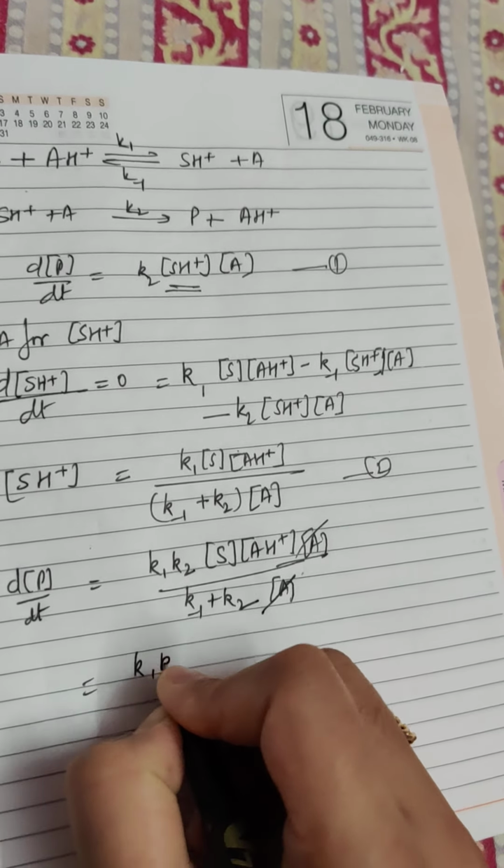This is all constant, times concentration of substrate and concentration of your acid. So from the third equation you can clearly see this is your acid. So this mechanism is following general acid catalysis.